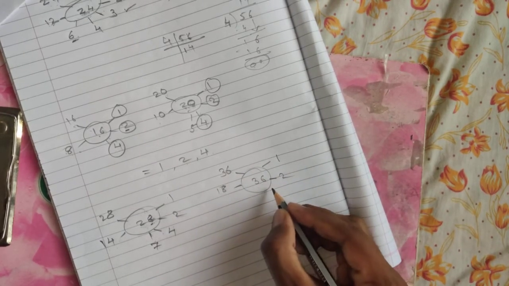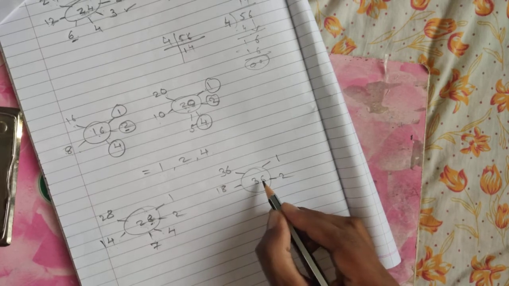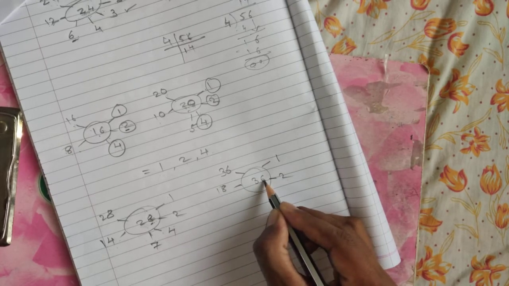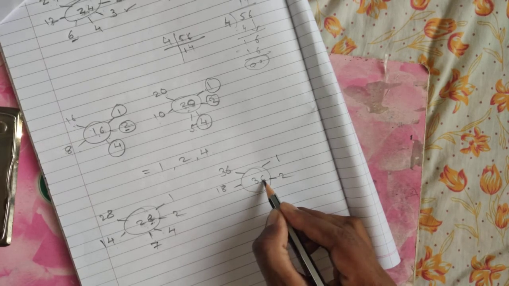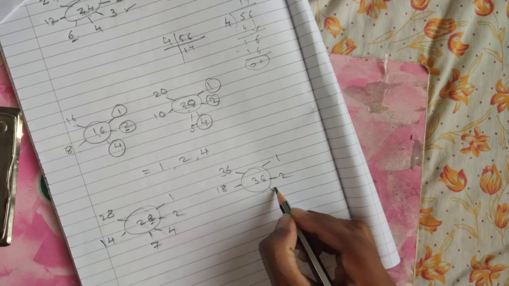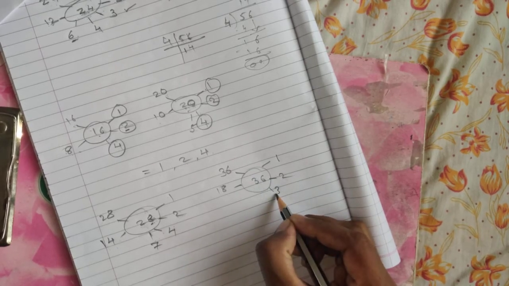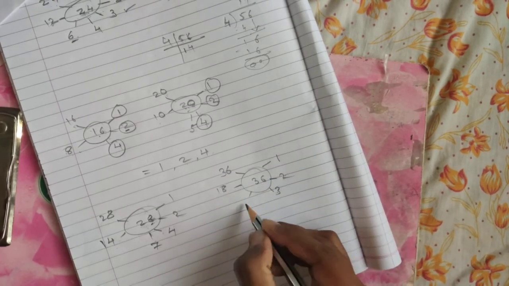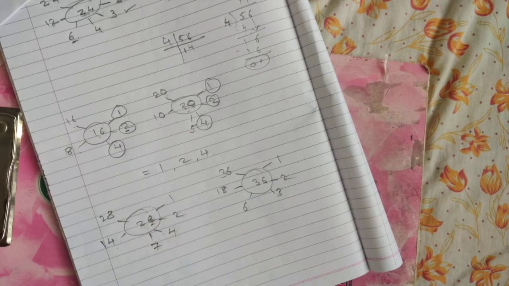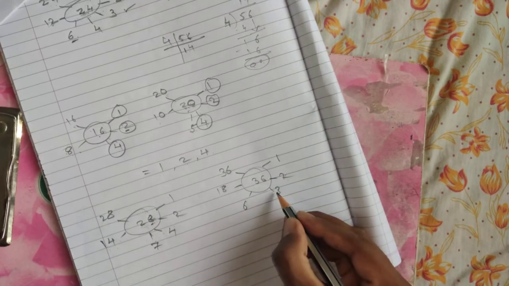Well, after 2 is 3. What is the divisibility test of 3? Sum of these two digits. 3 plus 6, 9. And 9 is divisible by 3. 3 ones are 3, 3 twos are 6, 3 threes are 9. So it is divisible by 3. Now it is divisible by both 2 and 3. Directly we will get the next factor, that is 6. Right?